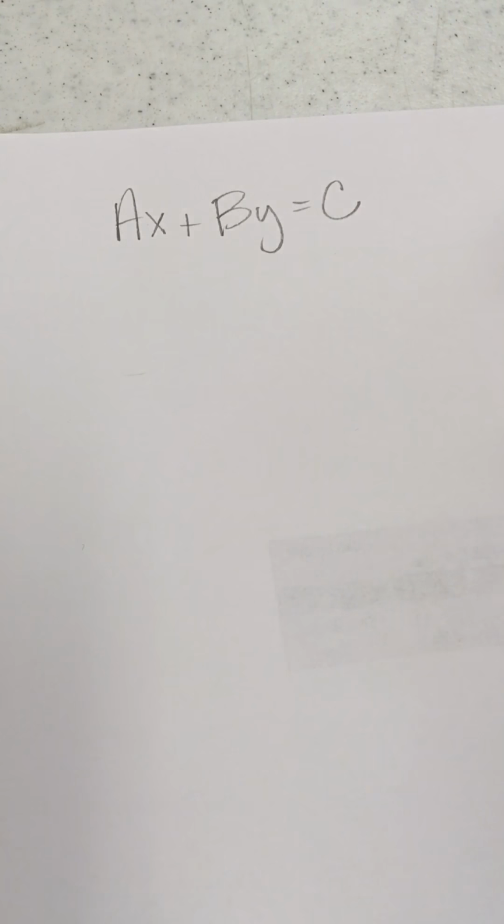Hey guys, okay, so we are going to work on an easier way to locate and use intercepts, and it's using a method that we call the cover-up method. To use the cover-up method, it has to be in standard form. So it has to be a number x plus a number y equals a constant. Okay, it has to be in standard form.